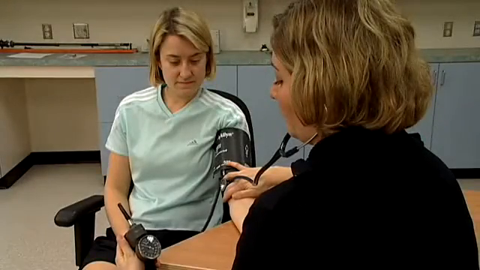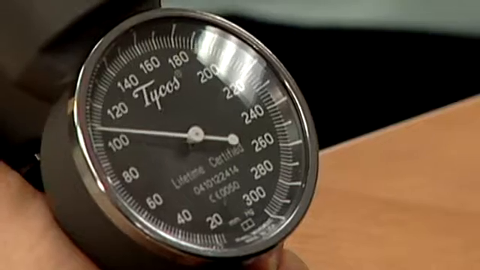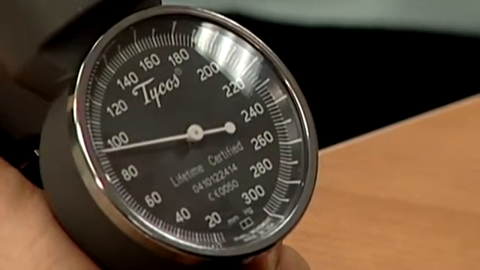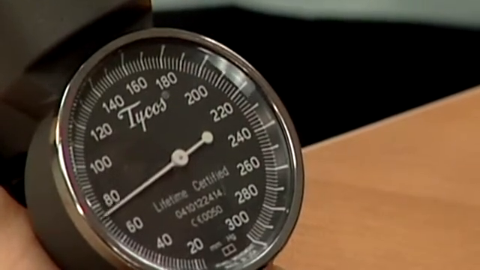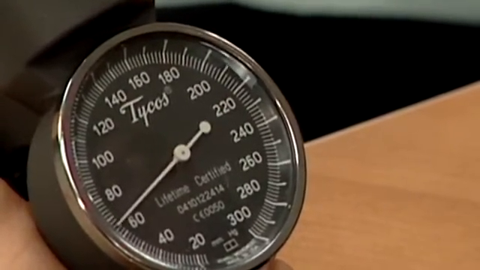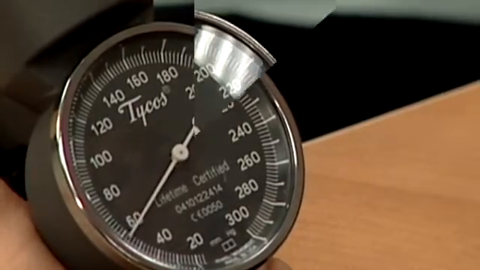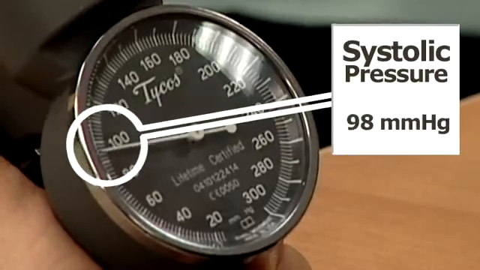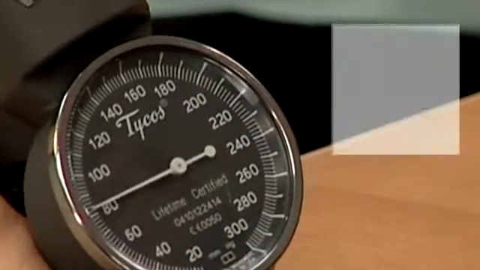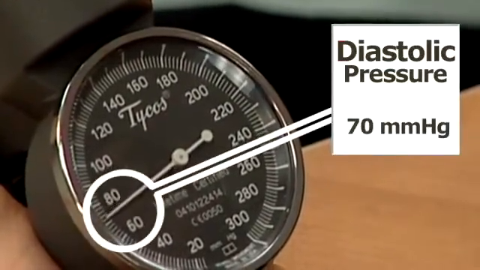Korotkoff sounds will continue to be heard at every systole, or ventricle contraction, as long as the cuff pressure is greater than the diastolic pressure. When the cuff pressure is equal to or less than the diastolic pressure, the sounds will disappear as laminar flow resumes. Therefore, the pressure at which the first and last Korotkoff sounds are heard represent the systolic and diastolic pressures, respectively.